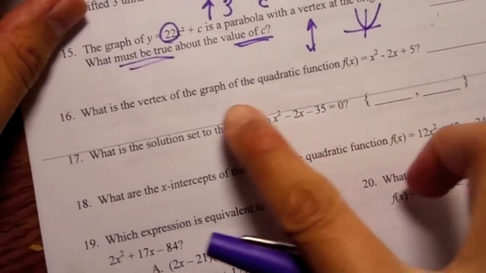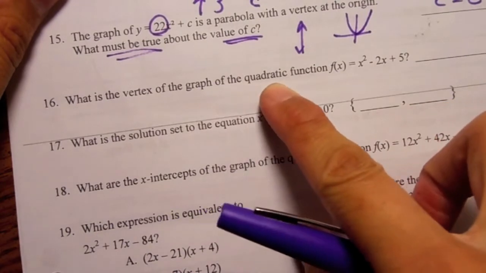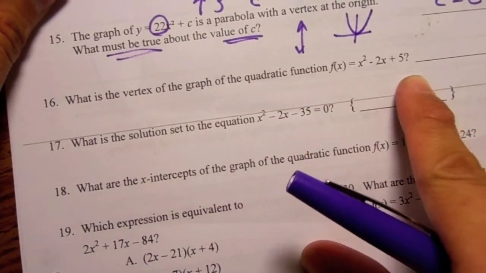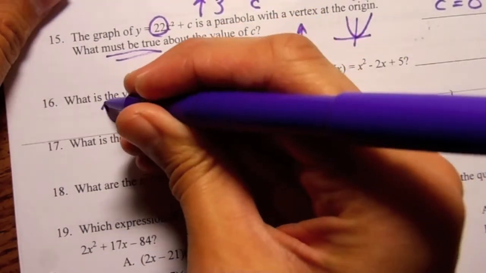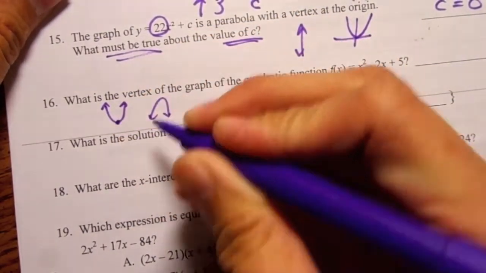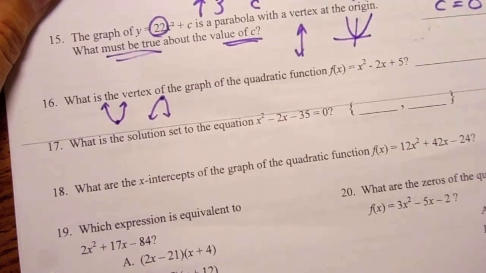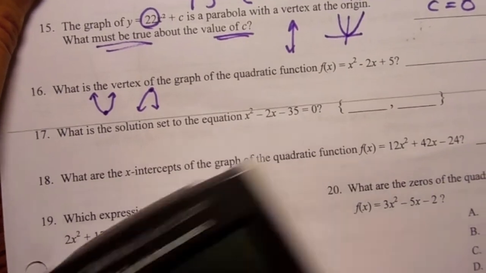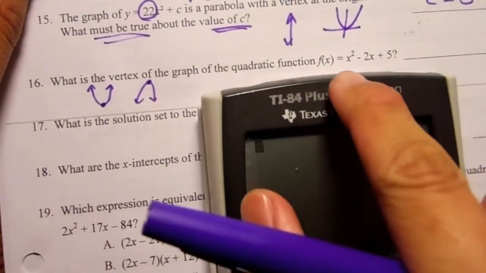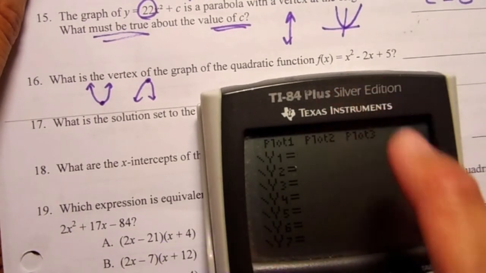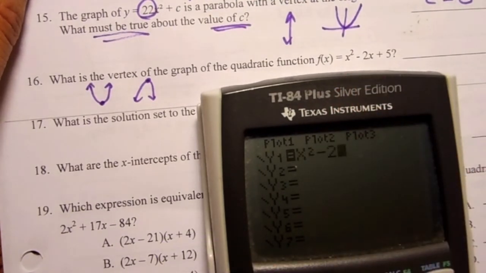Number 16 states, what is the vertex of the graph of the quadratic function f of x is equal to x squared minus 2x plus 5? Well, remember, guys, the vertex in any parabola, whether opening up or opening down, is either the minimum point or the maximum point. So there are multiple ways that you can go about finding this. Let's just go the easy route and use our calculator. They give you a function, so might as well graph it. Go to your y equals, and we're going to plug that in. X squared minus 2x plus 5.